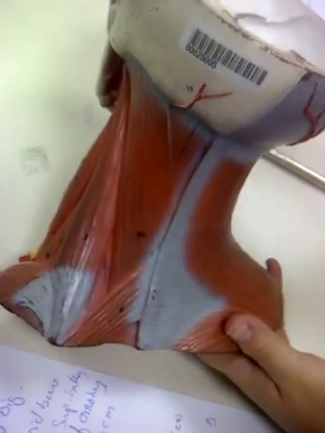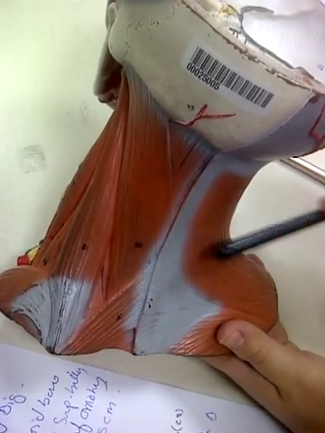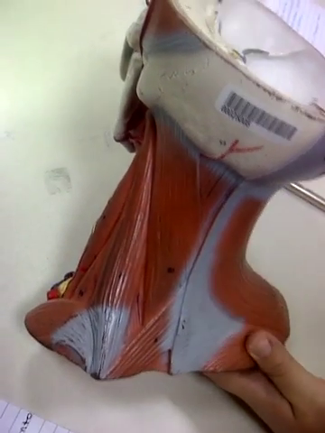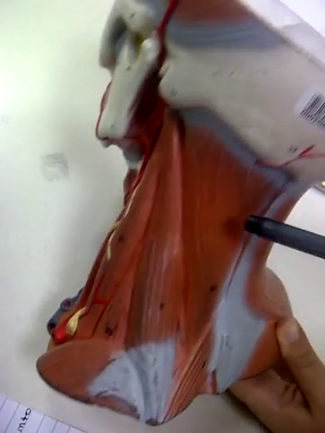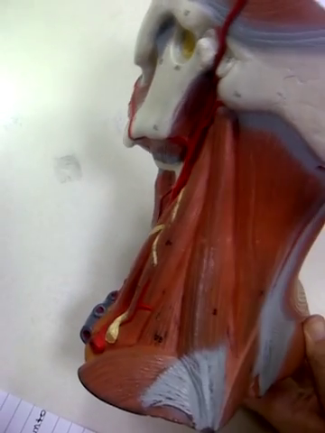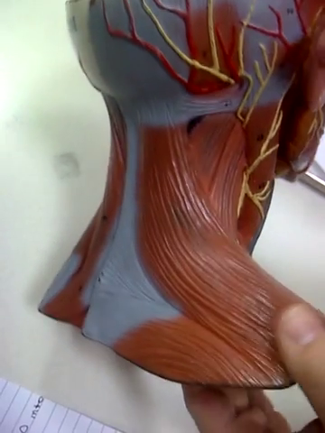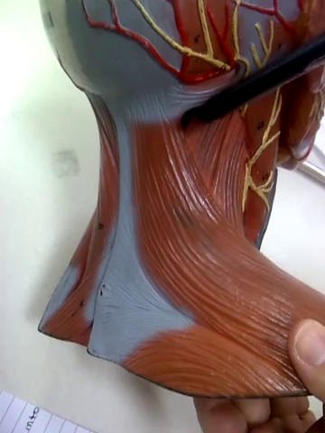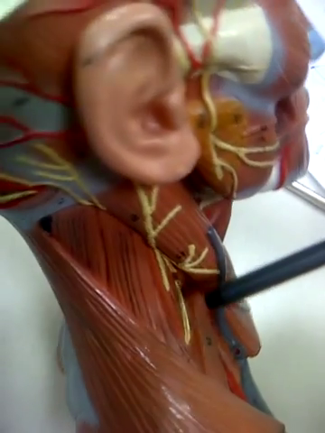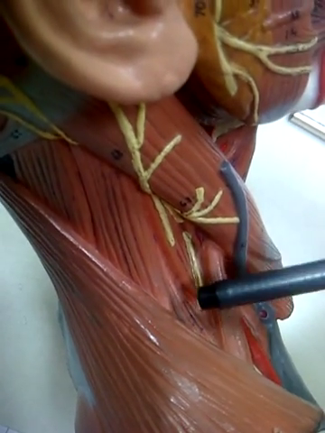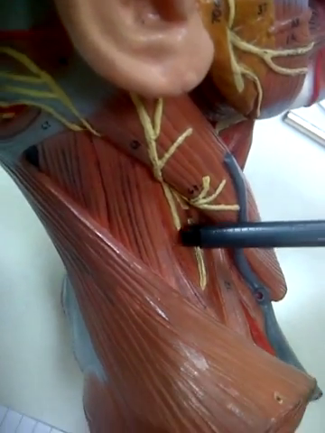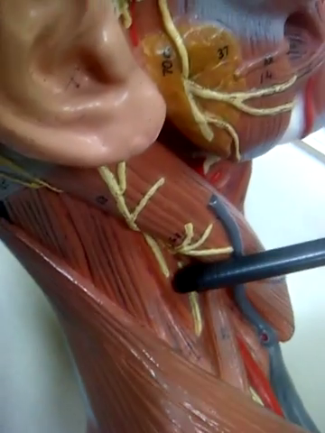Okay, now, if we move posteriorly, we're going to have the trapezius. If you remove the trapezius, we're going to have four muscles. 1, 2, 3, and 4. The first one, and from over here as well, you're going to have the small dark part as 1, 2, 3, and 4.